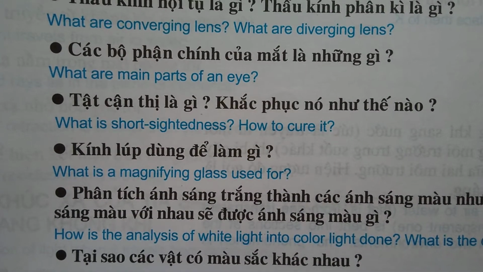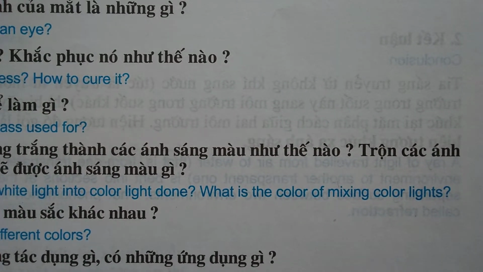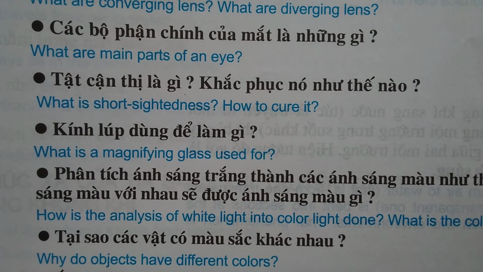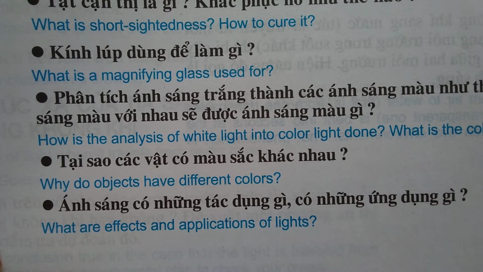What is short-sightedness? How to cure it? What is a magnifying glass used for? How is the analysis of white light into color light done? What is the color of mixing color lights? Why do objects have different colors? What are the effects and applications of lights?